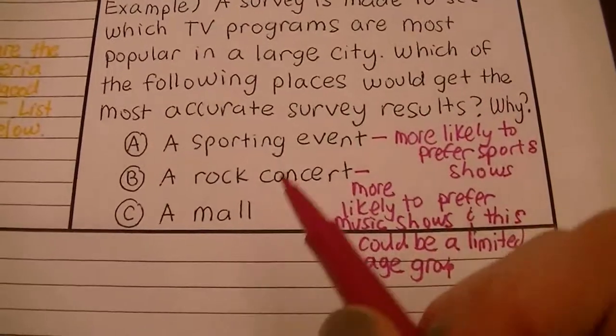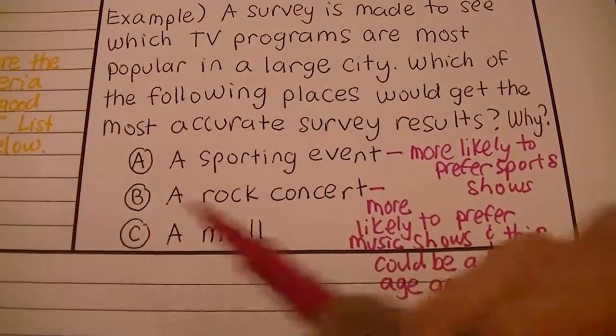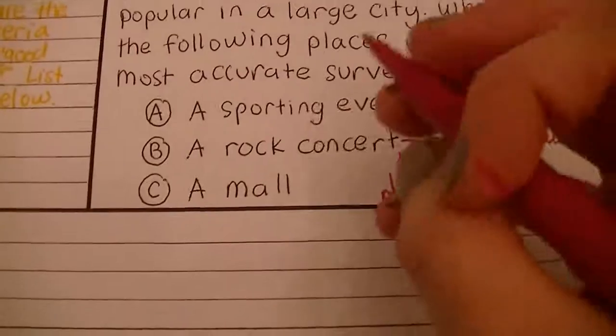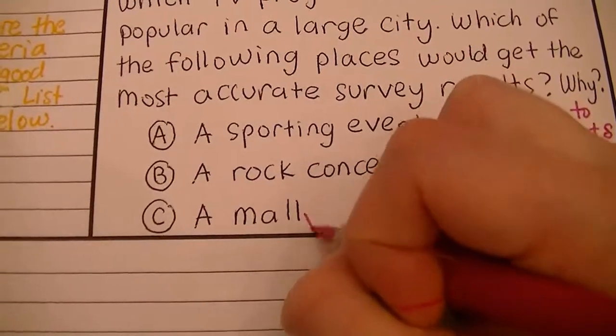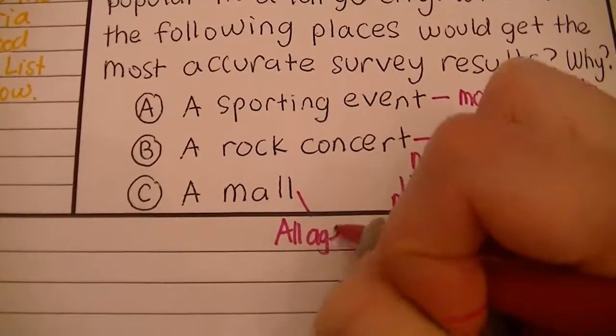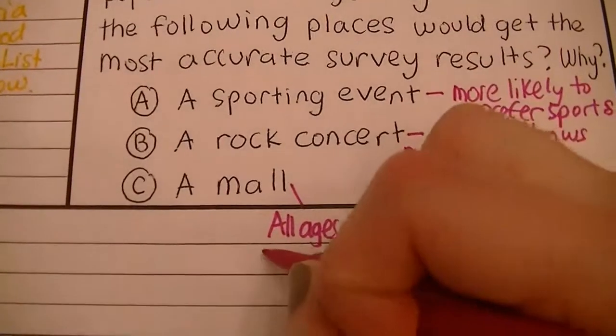Okay, so you'll notice I'm just jotting down information for each of these 3 options, and then I'll select the best one that fits this 3 criteria for my sample. So mall, taking your sample from people at a mall. Well, a mall has all ages, and there's a diversity of people.